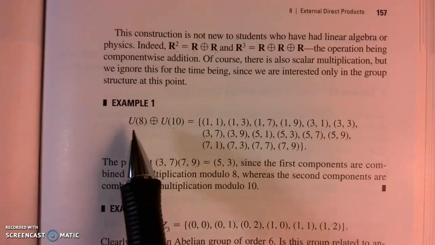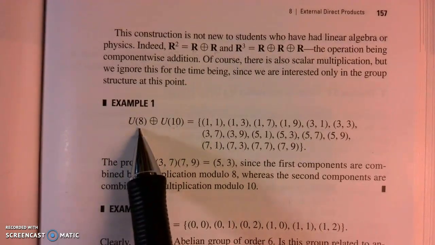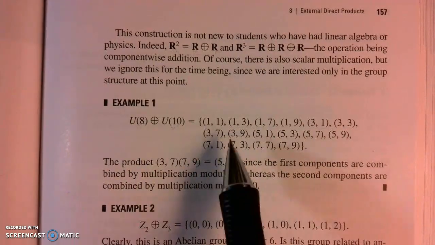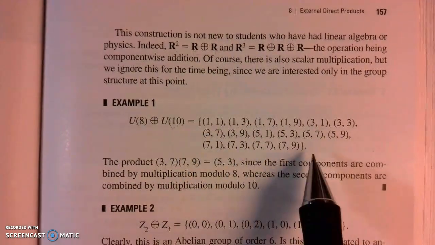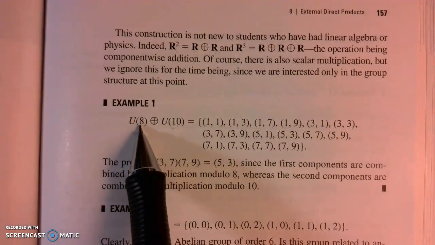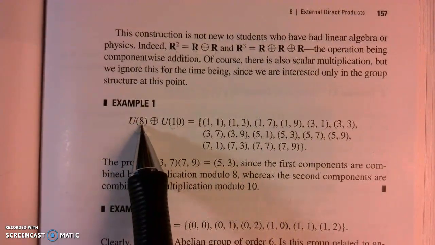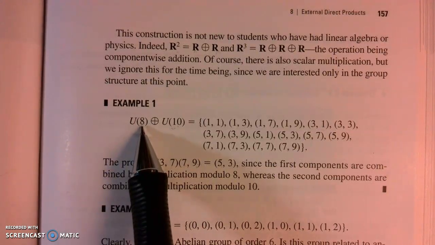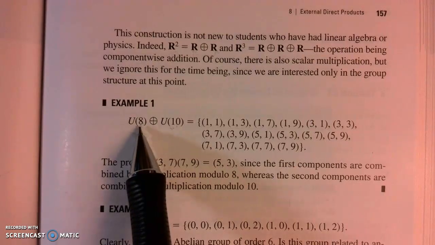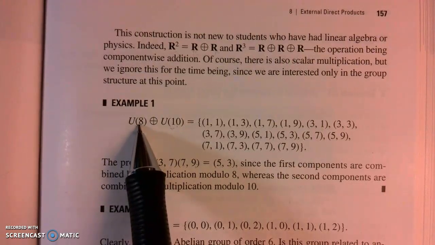Example 1. The external direct product of the groups U8 and U10 is this set of pairs. U8 has the numbers from 1 to 7. All the odd numbers are relatively prime with 8.